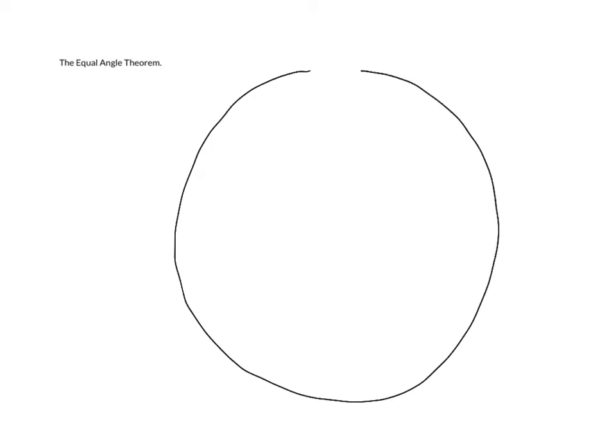I want to prove a little theorem that turns out to be very, very useful. It's again in a circle. So let's have a circle, and we're going to draw a chord. We know what a chord is: a line between 2 points on the circumference. So we'll call the points A and B. And then we'll find the center, roughly, and we'll call that O.